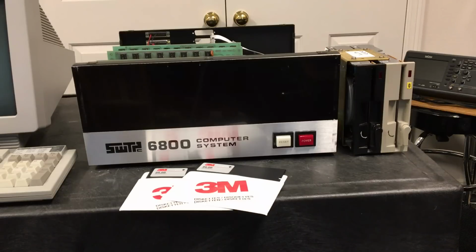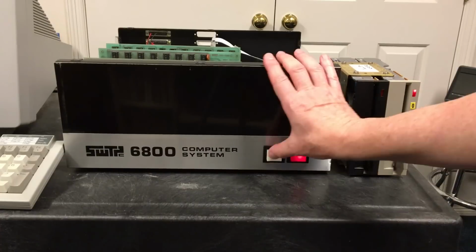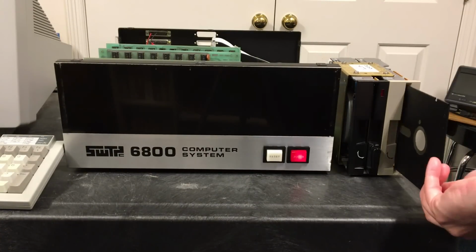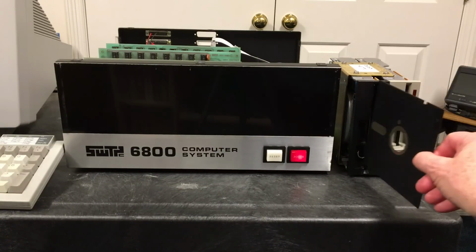All right, let's go ahead and get this booted up, and we'll take a look at what it was like to use it, and we'll demonstrate some of the things we talk about that are a little more sophisticated than what you might have found in Flex, for example. All right, let's go ahead and get this thing booted. We'll power on the machine, give it a reset, insert a boot disk into drive 0, and then a data disk over here in drive 1.